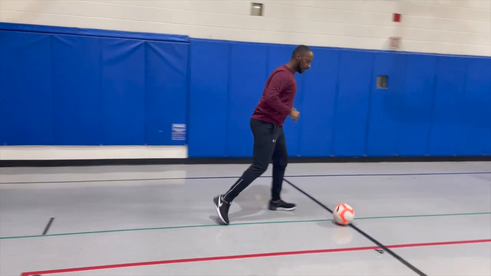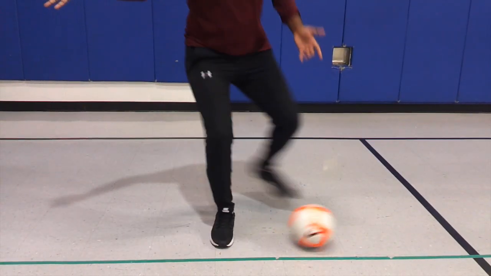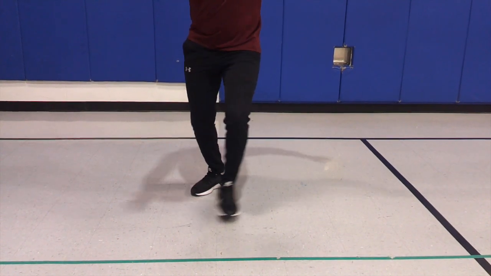Ready for a challenge? Try an inside sweep. Use the sweet spot of your foot to touch the side of the ball and guide it to the ground. This should stop the ball from bouncing up again, and you can begin dribbling.